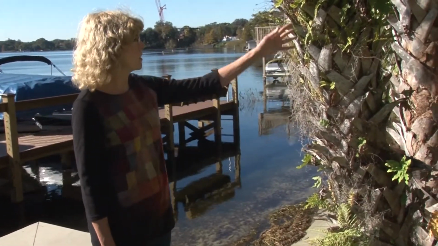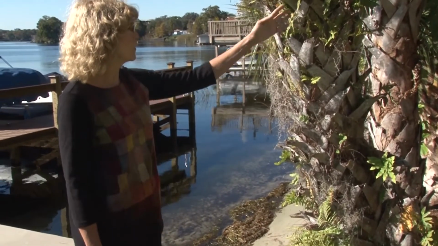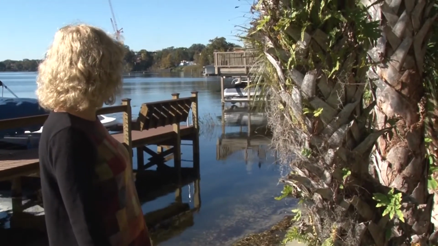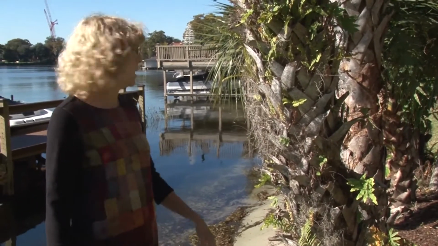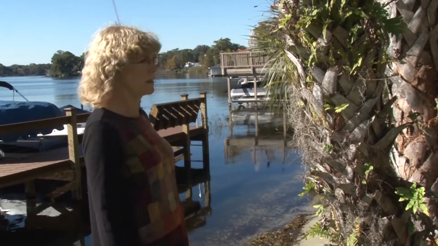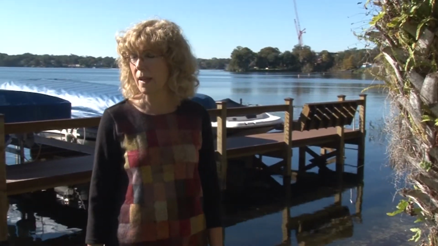This is also beautiful, the palms back in there, and those are bird of paradise palms. The sky is really a beautiful shade of blue today, and the water is reflecting that. So it's just a perfect day to paint outside.